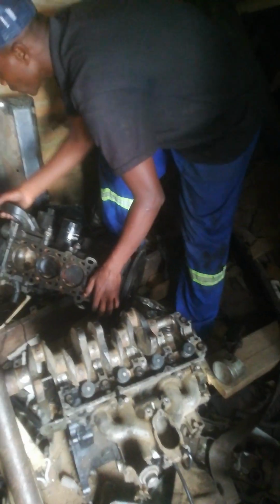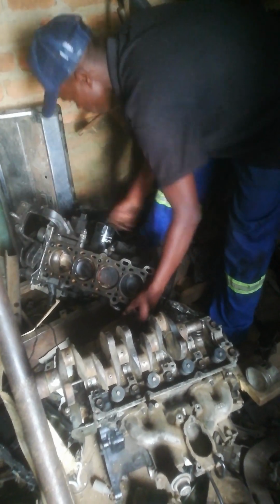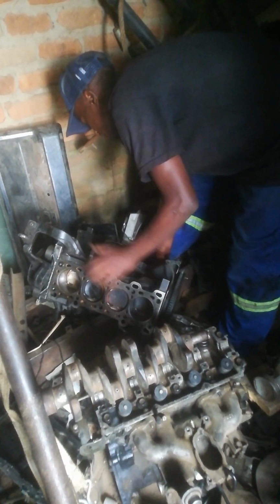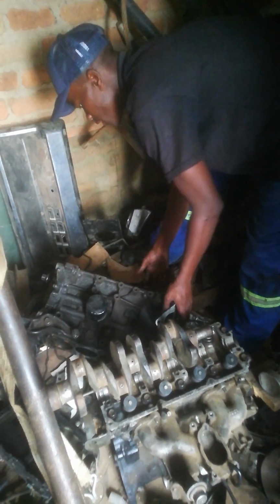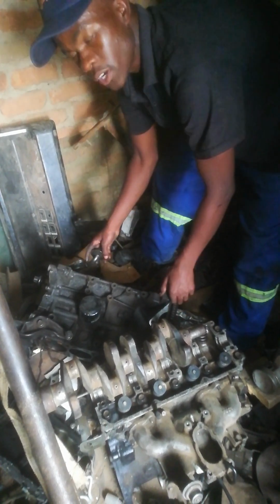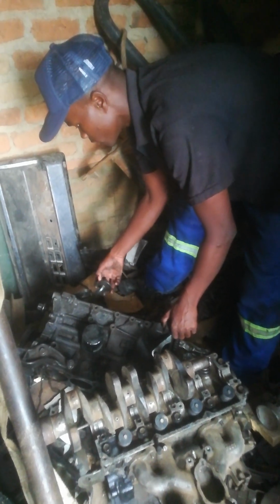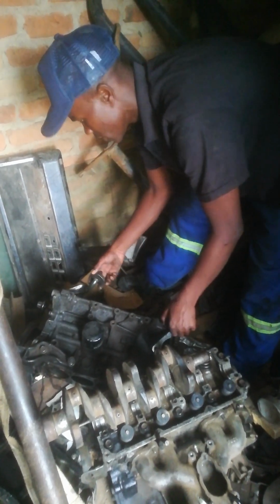Also, on this cylinder block, we find the sump, and our sump will be located underneath this right here. That's where our sump will be located, and our strainer right here. This makes sure that the dirt is removed from our oil. That's the purpose of this strainer.